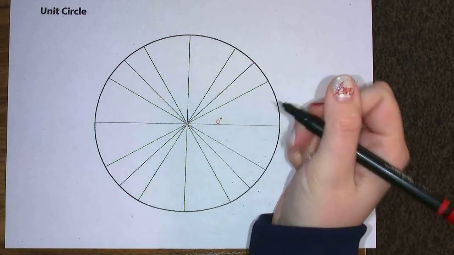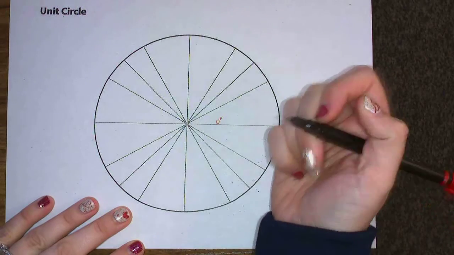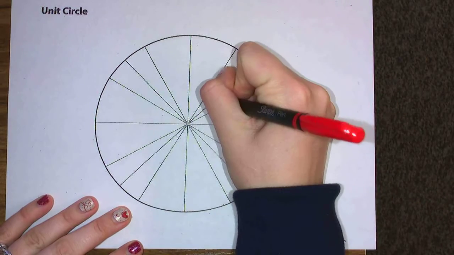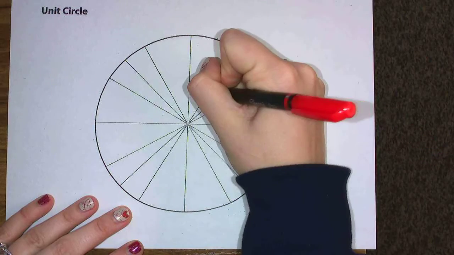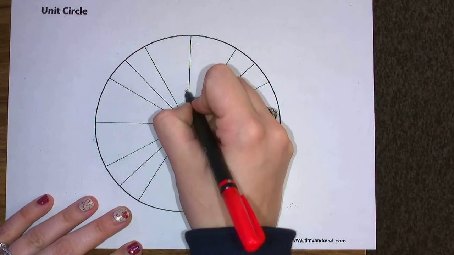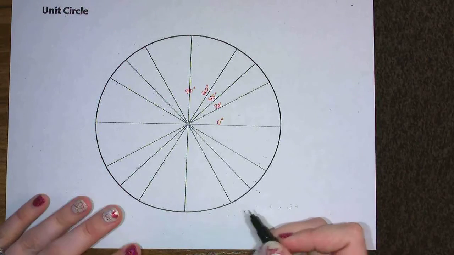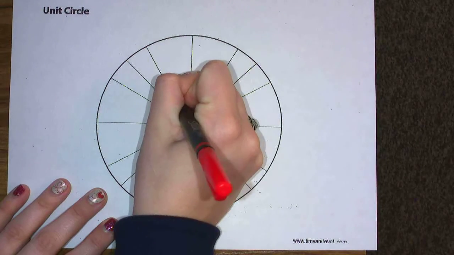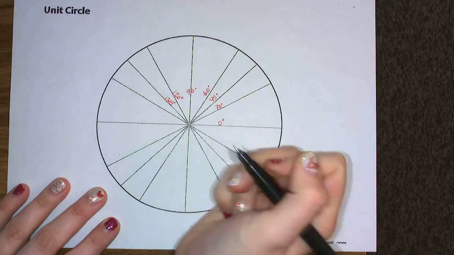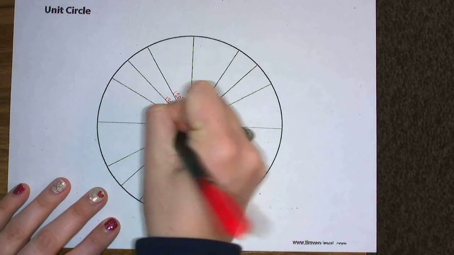And I'm going to try to write everything facing up. Our first line is 30 degrees, then 45 degrees, 60 degrees, and then on the y-axis it's at 90 degrees. Keep going, 120 degrees, 135 degrees, 150 degrees, and 180 degrees.